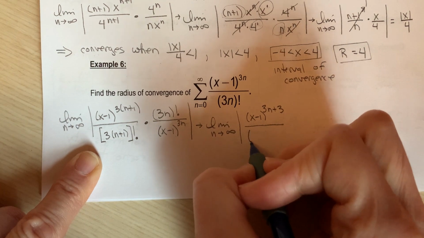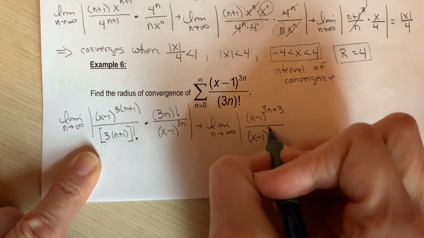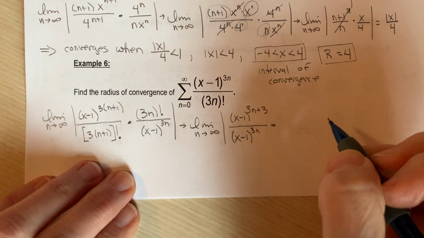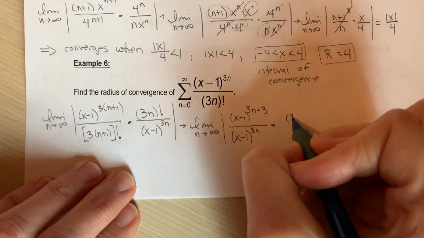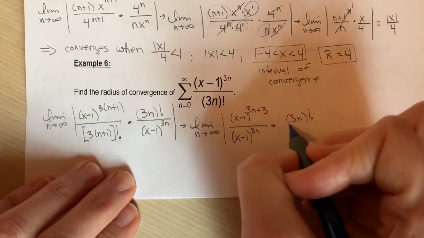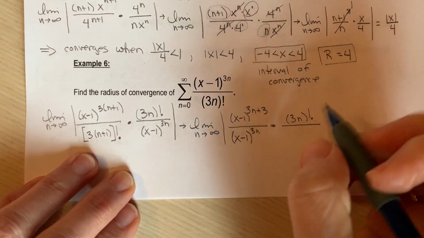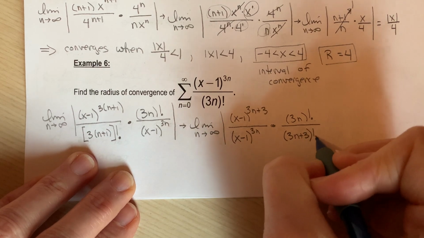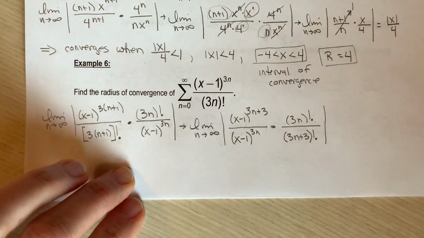So I'm matching up these terms. X minus 1 to the 3n. That will help me simplify in my next step. And then let's put our factorials together. So 3 to the n factorial over, again, distribute that 3 to the n plus 3 factorial.